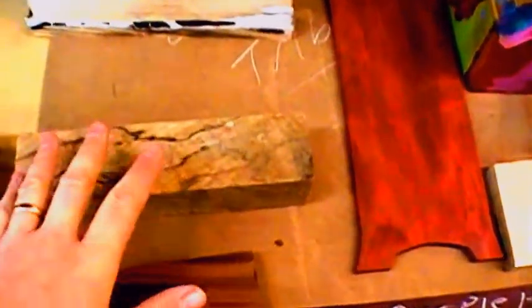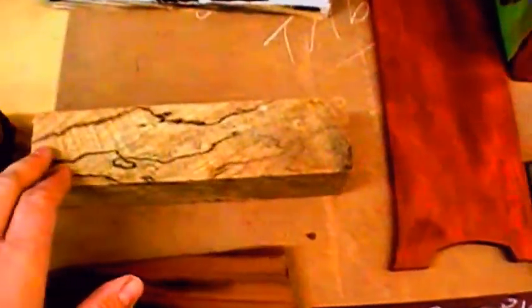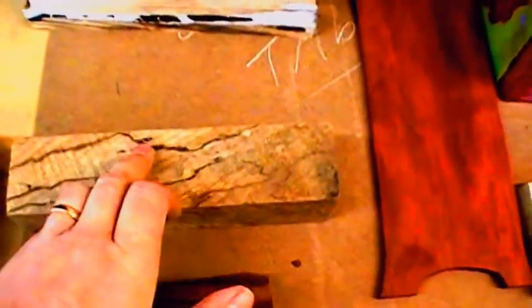But it is a beautiful wood. It's a nice decorative wood. But these lines here are fungus lines, and that's why the maple gets that look to it.